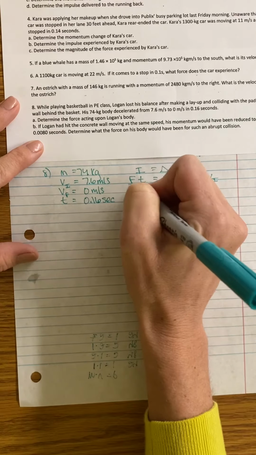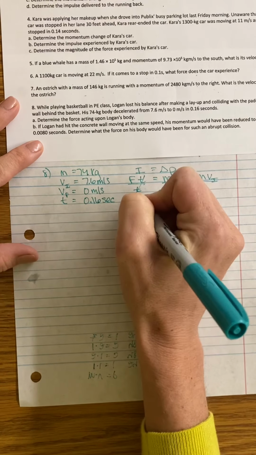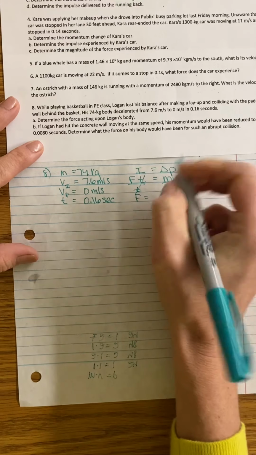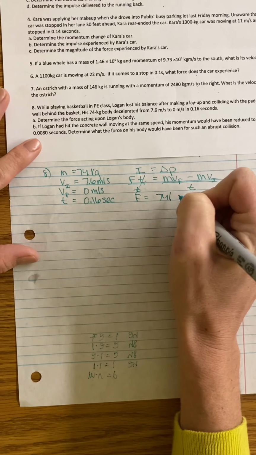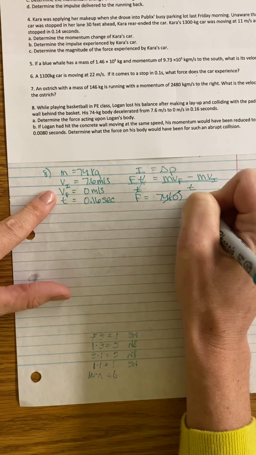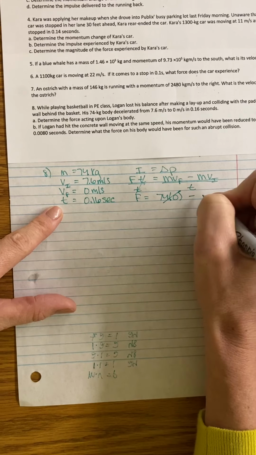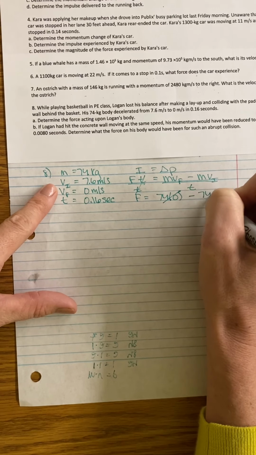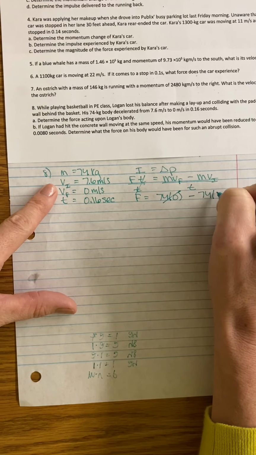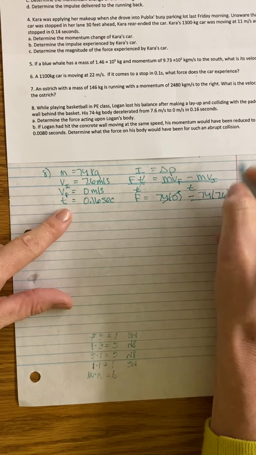So if we want to rearrange our equation to have force by itself, it would look like this. Force is going to be equal to my mass times my final velocity, which is 0. So this is just going to cancel out. Minus my mass times my initial velocity, divided by my time.